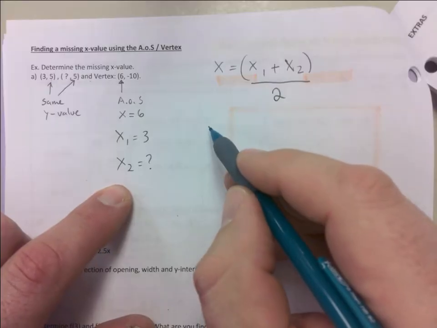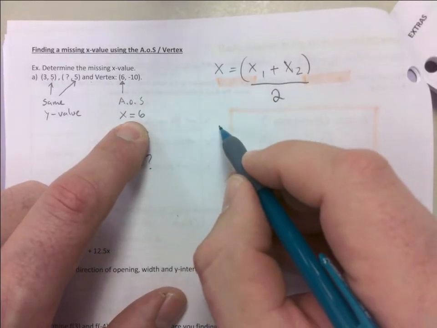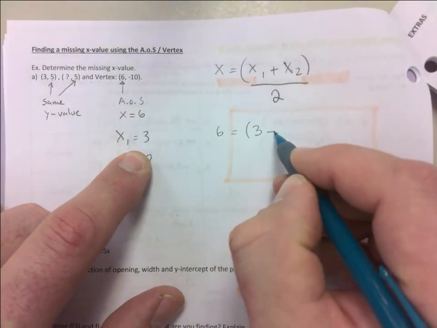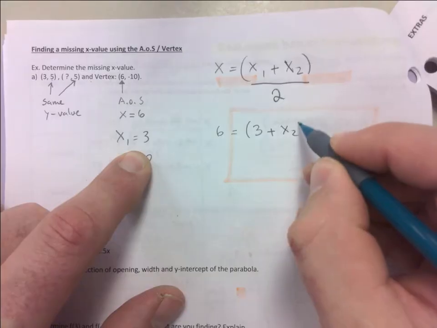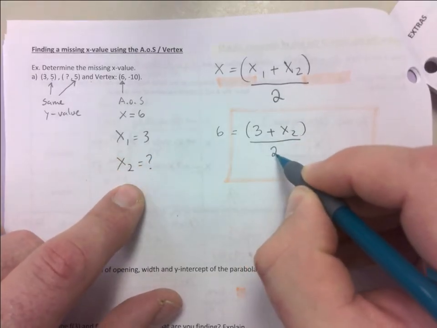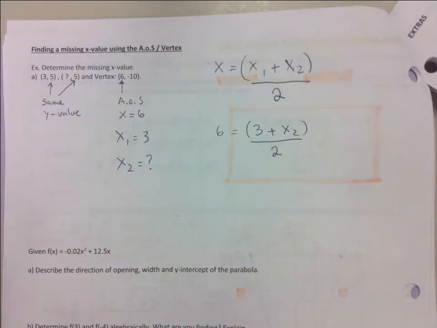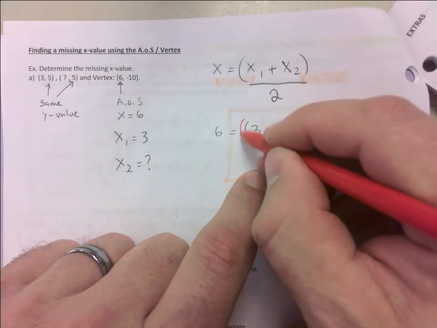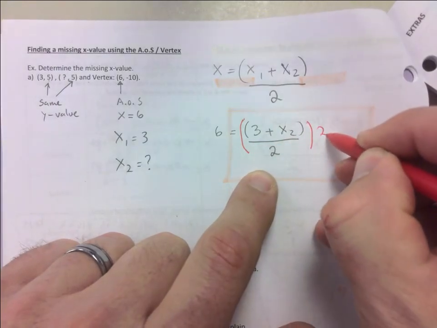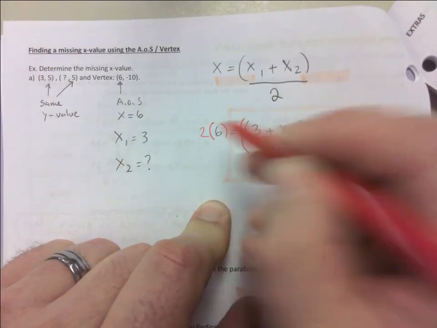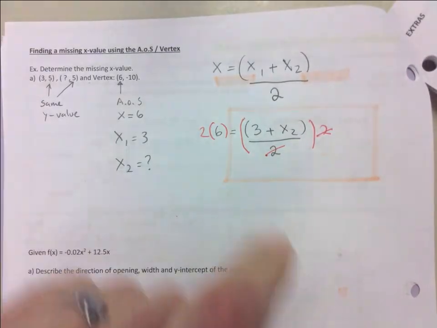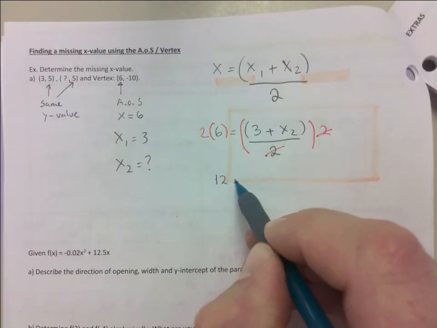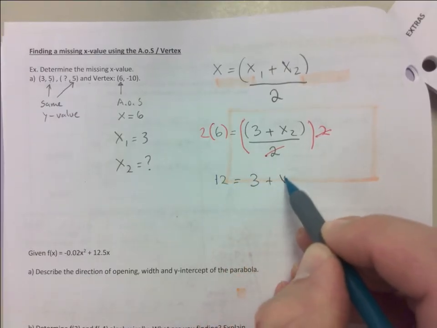So here we go. Insert. 6 is equal to 3 plus x2 divided by 2. And now we do algebra, okay? So we multiply this side by 2. We multiply this side by 2. We cancel out the 2 there conveniently. 2 times 6 is 12, leaving you with 3 plus x2.